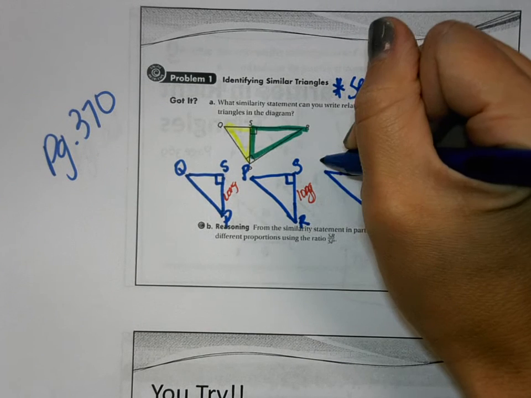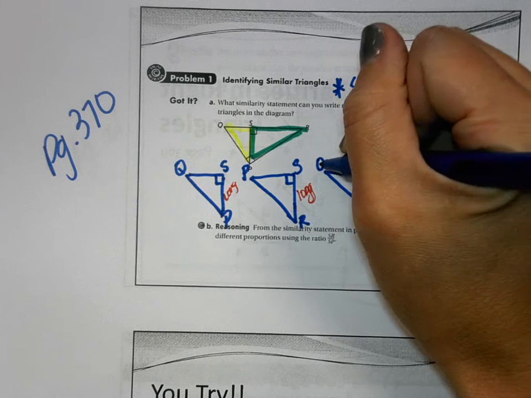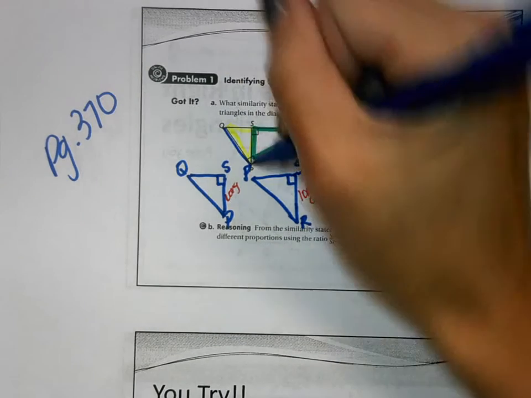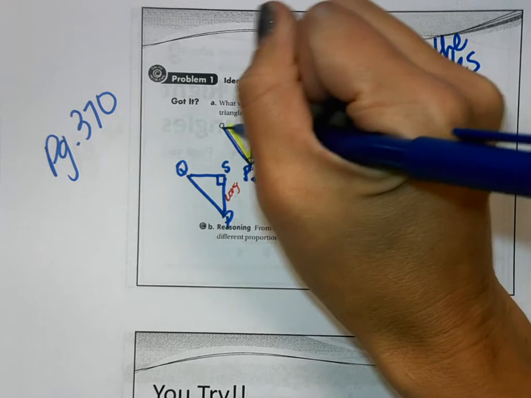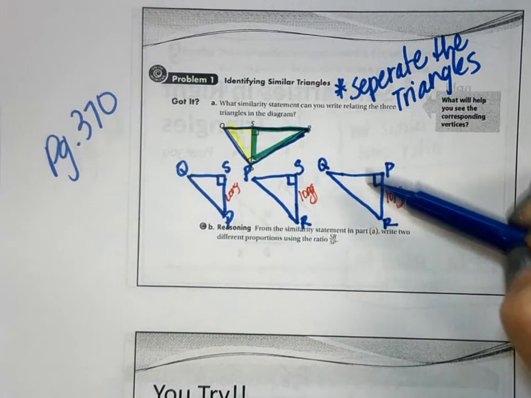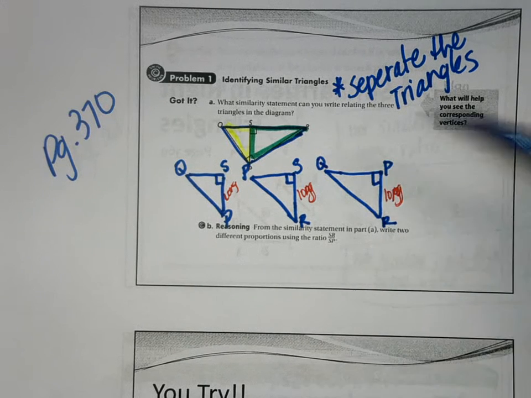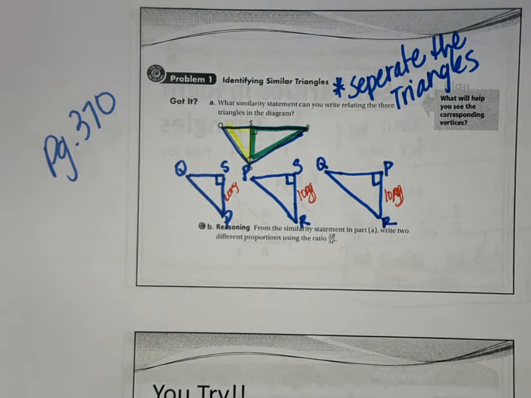And then this one is Q. Because for this one, I'm doing this big triangle right here. Okay, so you had the 90, which was at P. The long side was R, and so the other side is Q. Do I need to go back through any of that? So we have the three triangles, and then now we're going to write our similarities. Are you with me? So what do they mean by that?